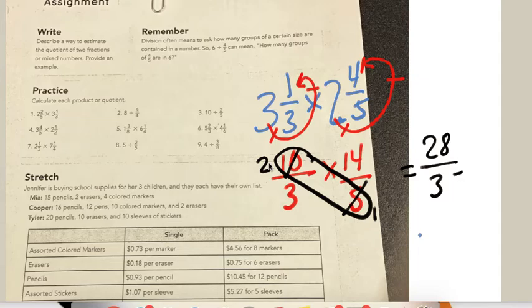We got to change it back into a mixed number by dividing. 3 goes into 28, 9 times, because that gives me 27, and I would have 1 left over. And there is my final answer.